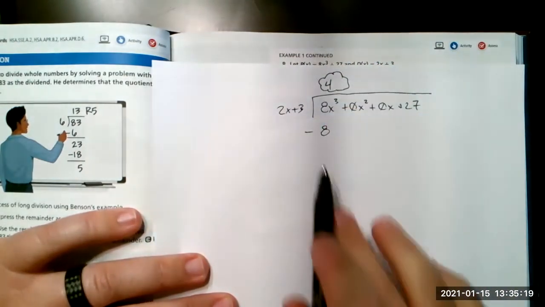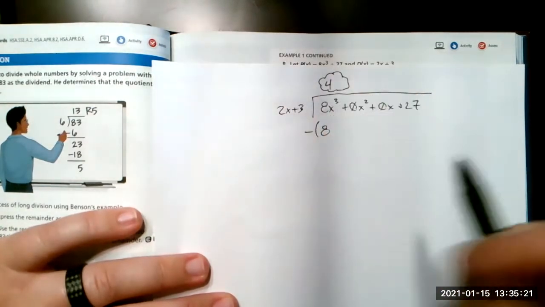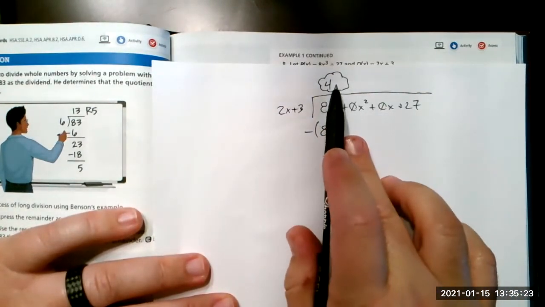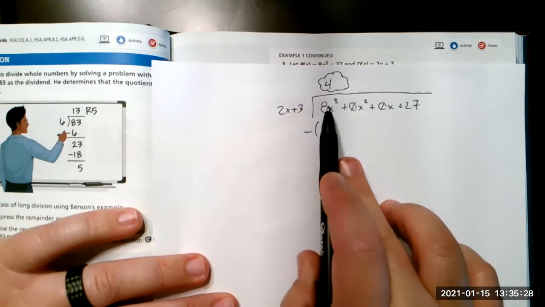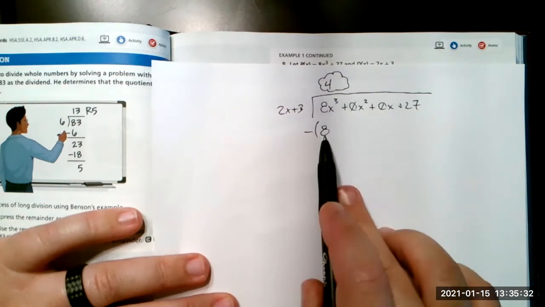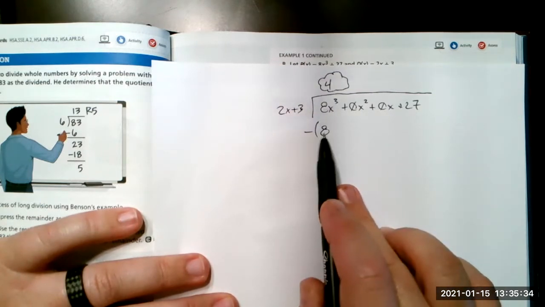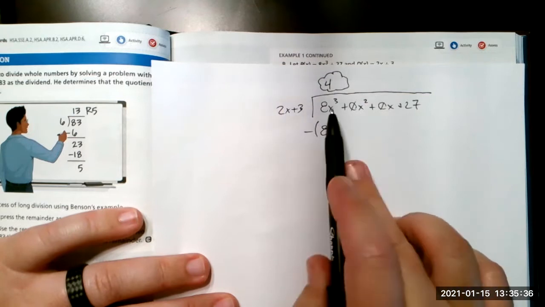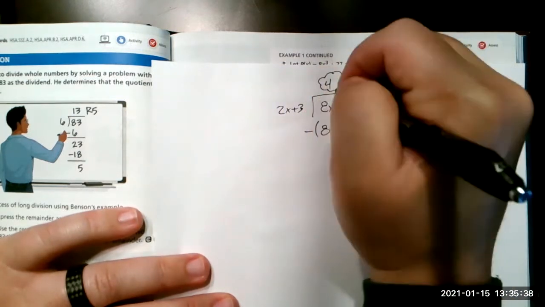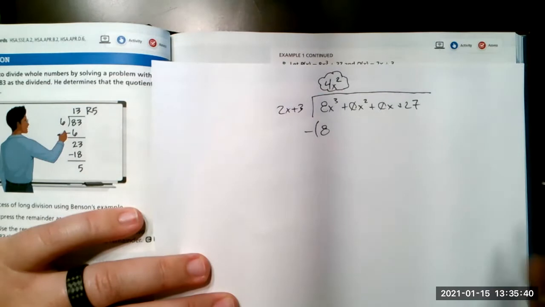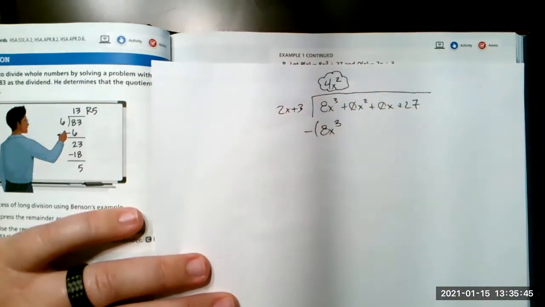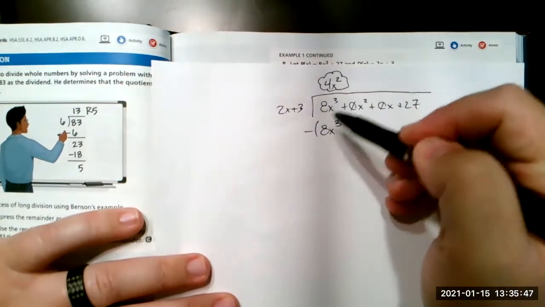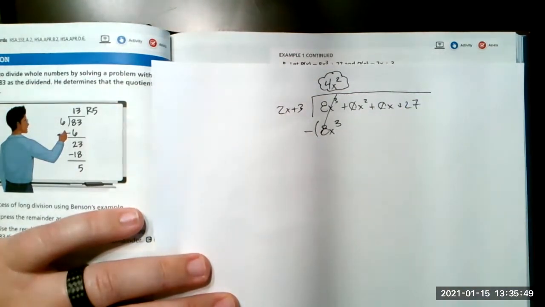Remember, just like with long division, you're subtracting this stuff. And then I'm thinking to myself, what times x is going to give me x cubed? Remember, I want these two things to be exactly the same. So 4 times 2 is 8. That'll cancel out my coefficient. What times x is going to give me x cubed? I think that's going to be an x squared. X squared times x is x cubed. And if you look, 8x cubed minus 8x cubed is 0.